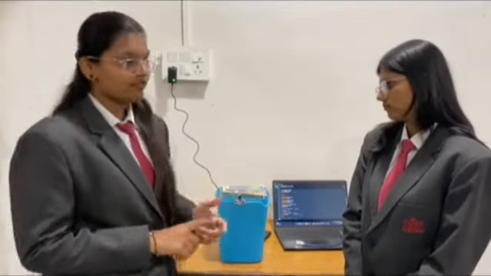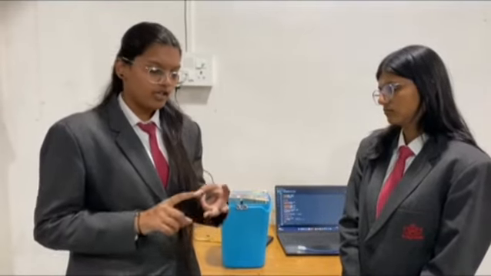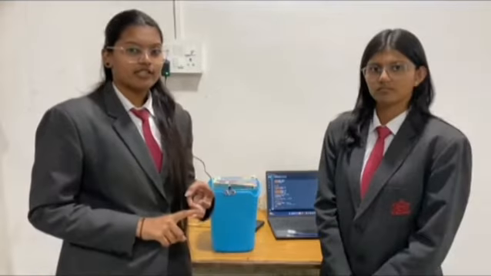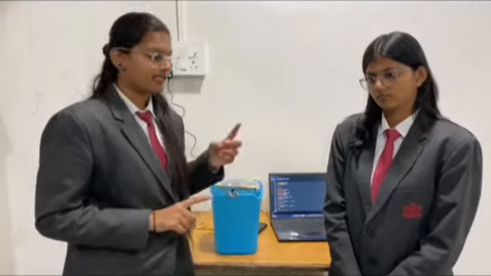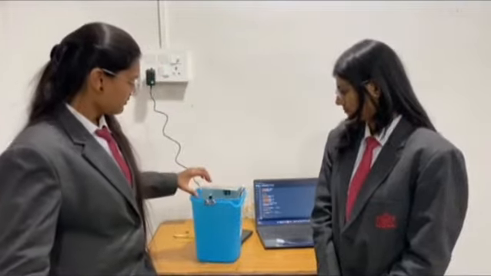And now for the connections of servo motor, we have 3 pins over there: brown, red and yellow. Yellow is the signal pin. It is connected to 7th pin of Arduino Uno. Red is for the VCC. Red of the servo motor is connected to the VCC of the breadboard, that is positive connection. And then brown is connected to the ground of the Arduino. Now seeing the connections here.